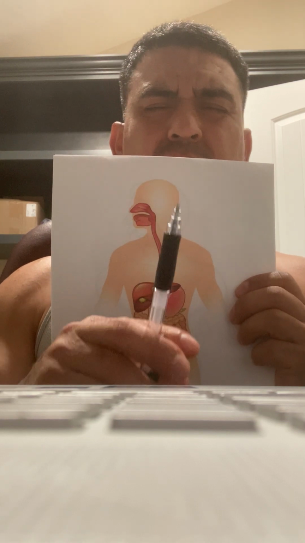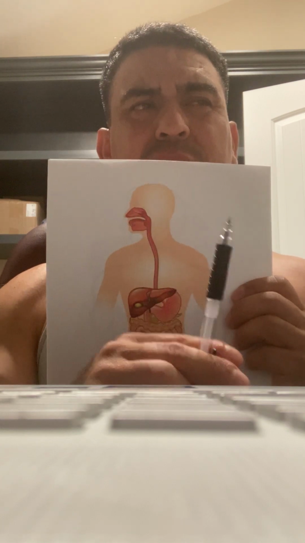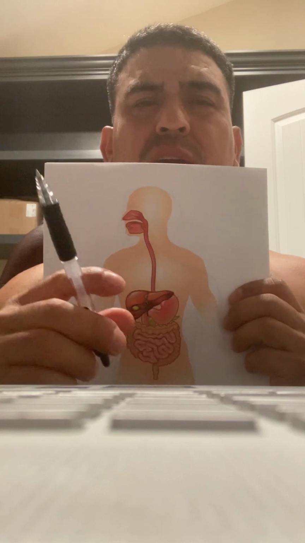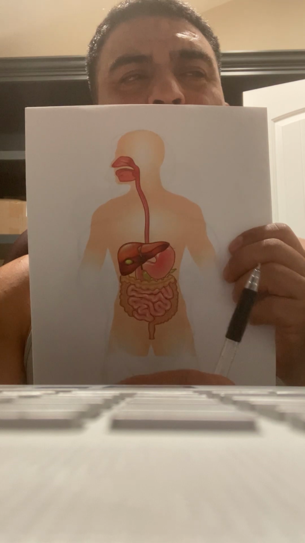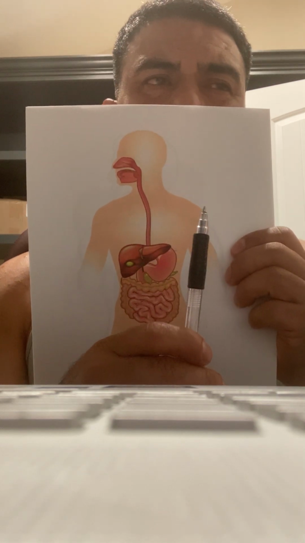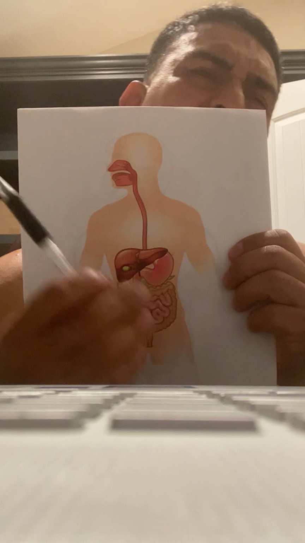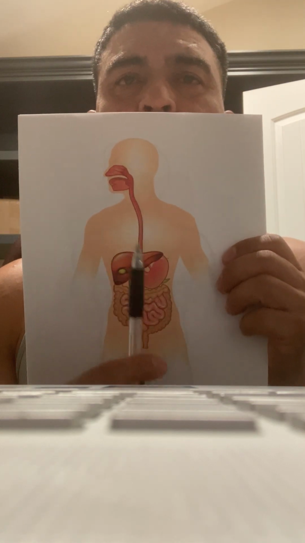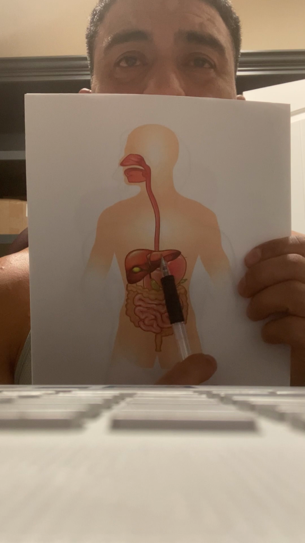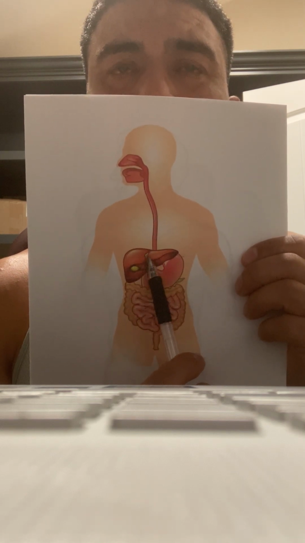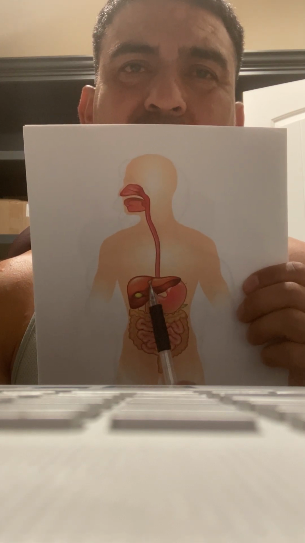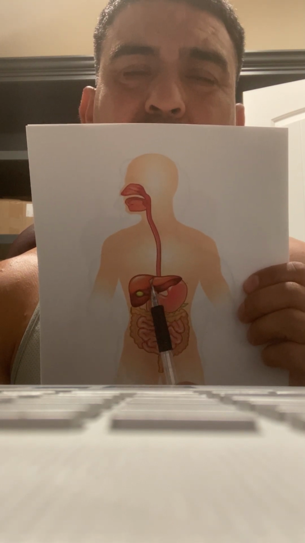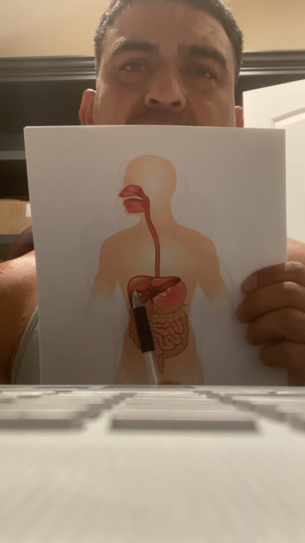The liver produces bile that helps to carry away the waste and break down the fats in the small intestine during digestion. So this is the liver right here, a cone shape. It produces bile that helps the digestive system.